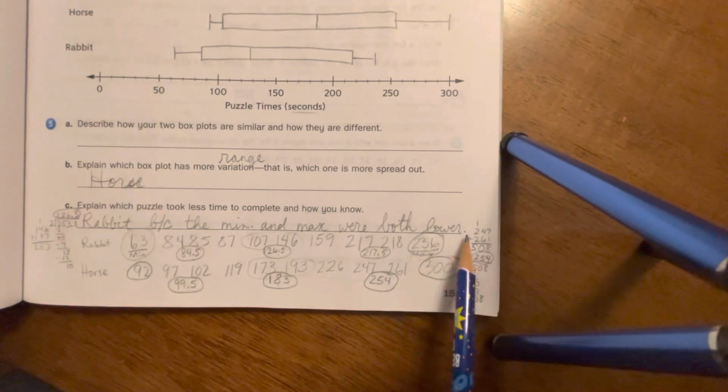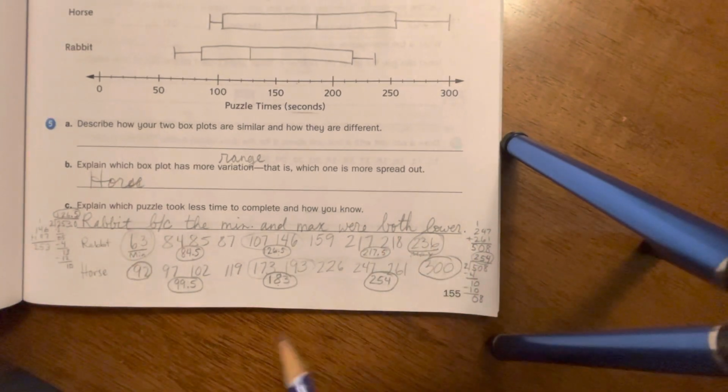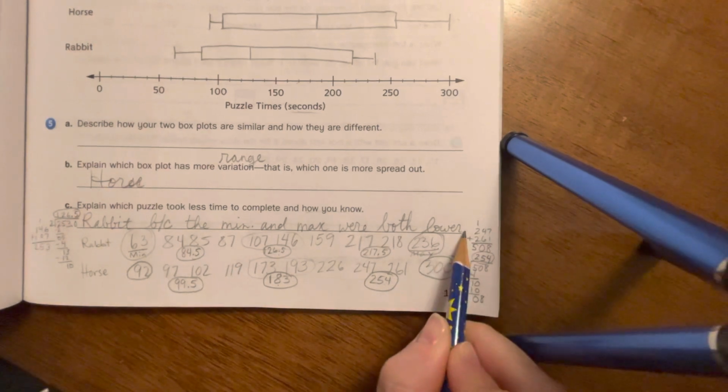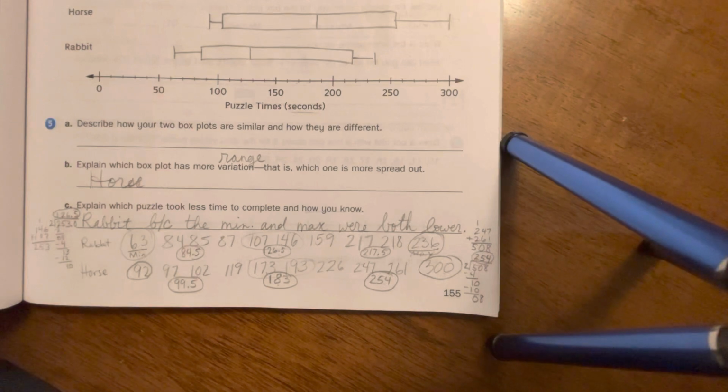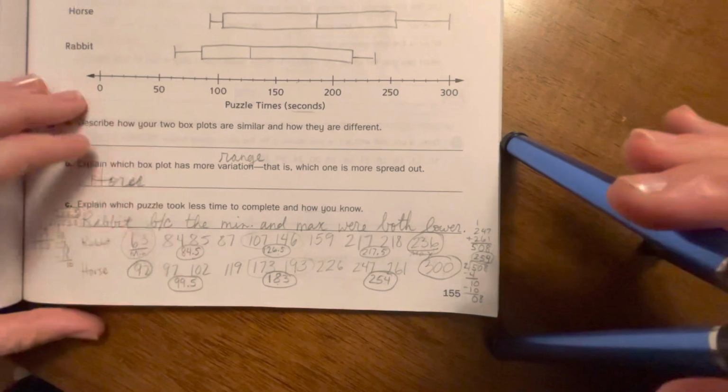And if I had room, I would have written both lower than the horse times. But since I have all that work down there, we can just shorten it to that. All right, let's turn our page.